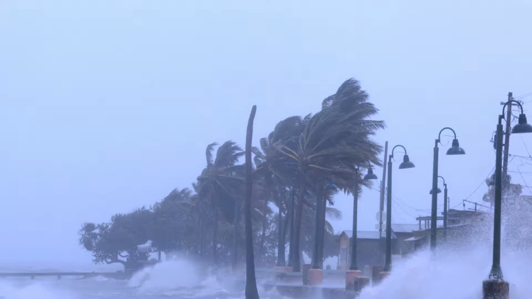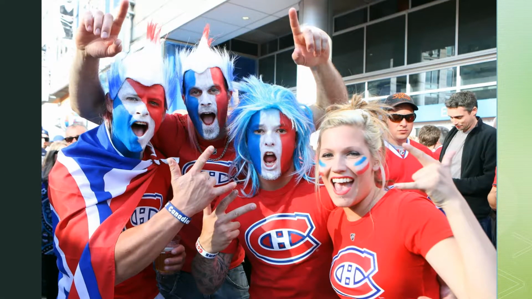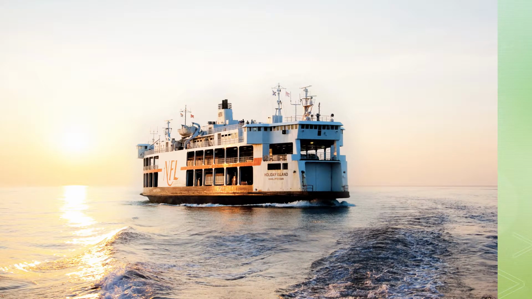Here's the horrible weather events in Puerto Rico this past fall. We could look at fandom for teams in Canada that may or may not be worth your time, or a ferry ride to Prince Edward Island, where I'm from.